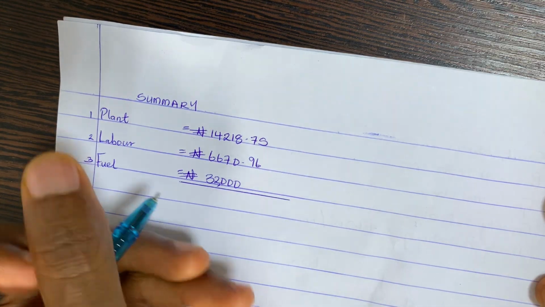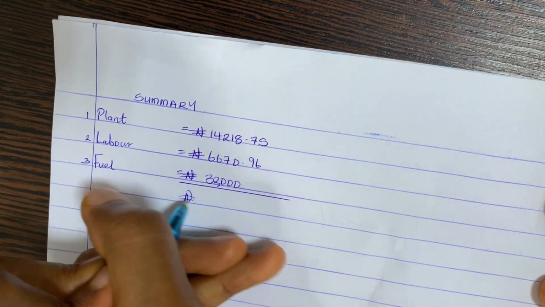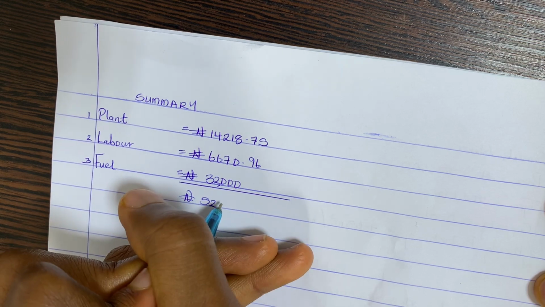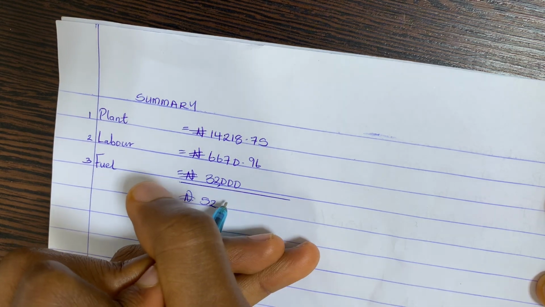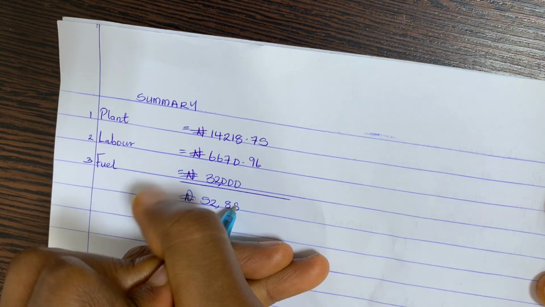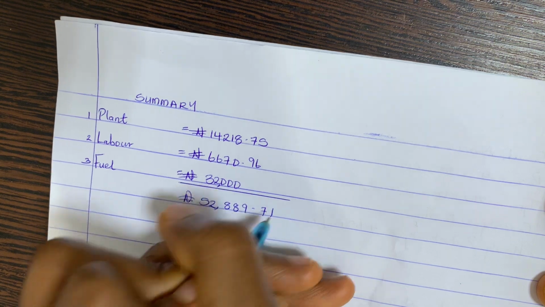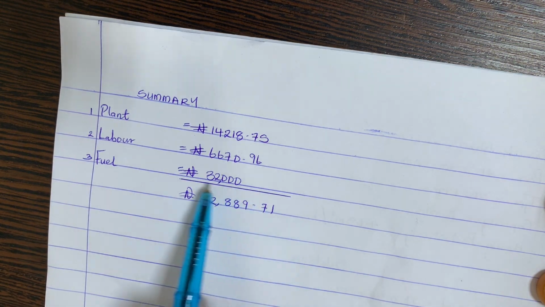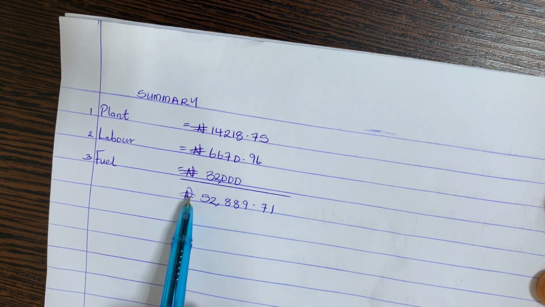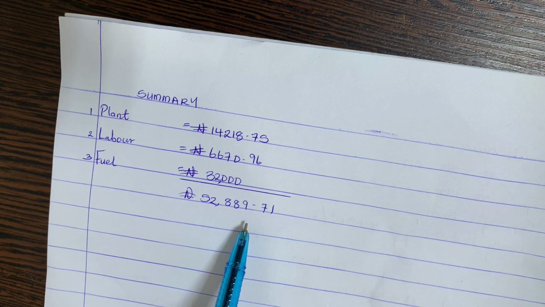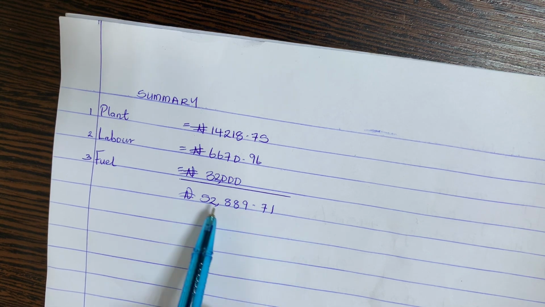When you add everything together, it's going to give you 52,889.71, meaning that this is your total cost for the plants, the labor and the fuel for that concrete mixer per day.